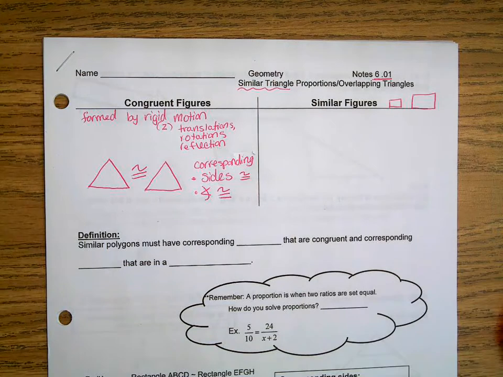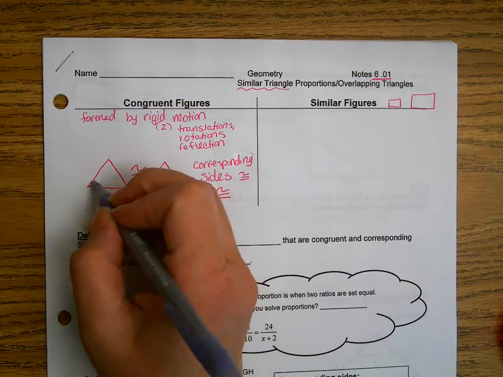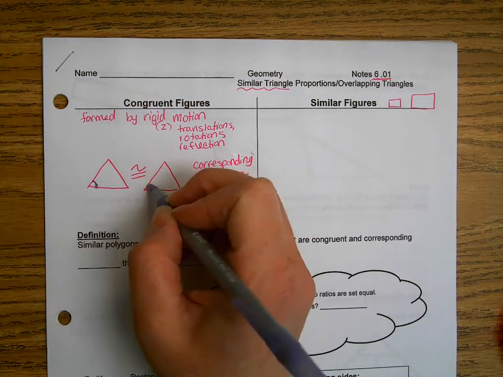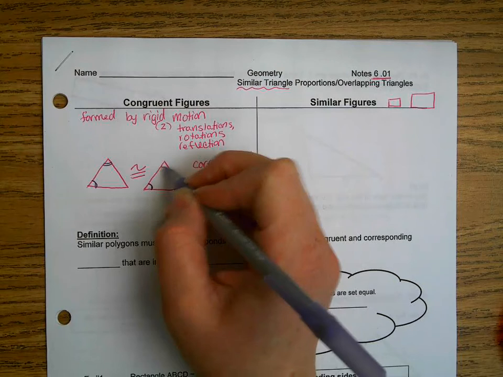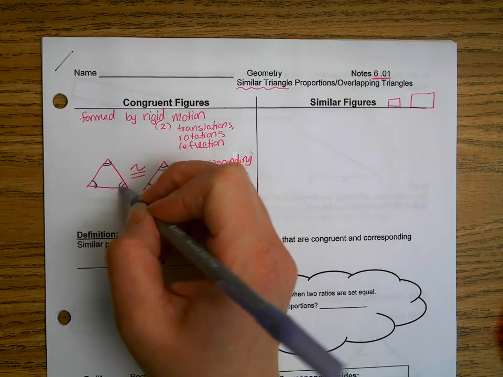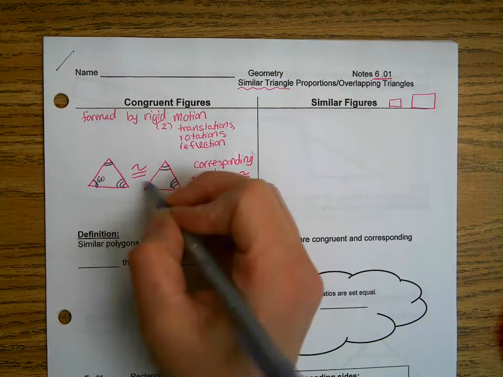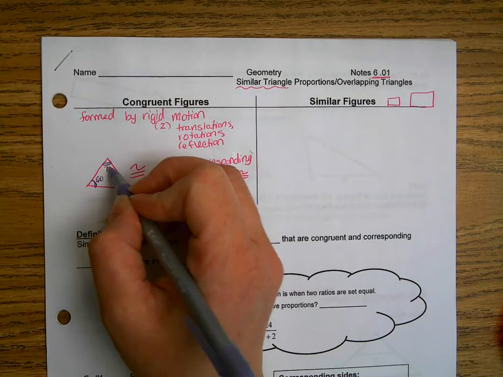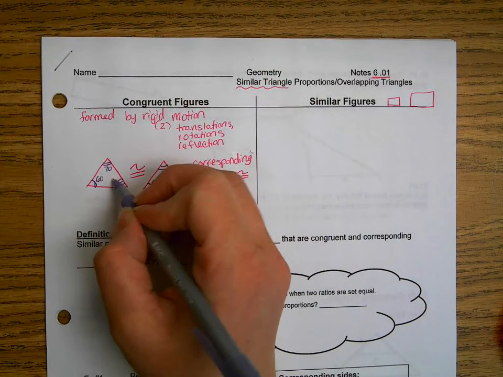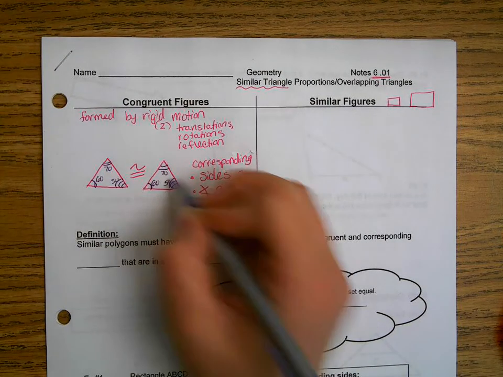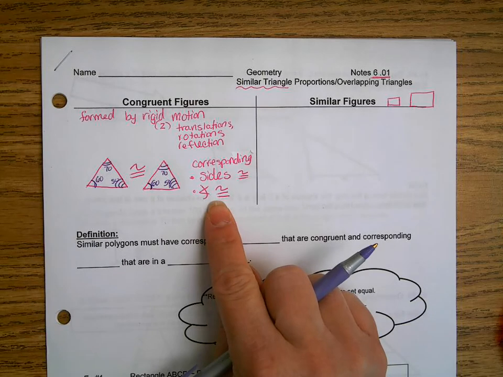So with that said, if we have three angles of a triangle, one angle, two angles, and the third angle, whatever this measure is, let's say 60 degrees would match this one, maybe 70 degrees up there, 50 degrees over here. Now, all three sets of angles are congruent.